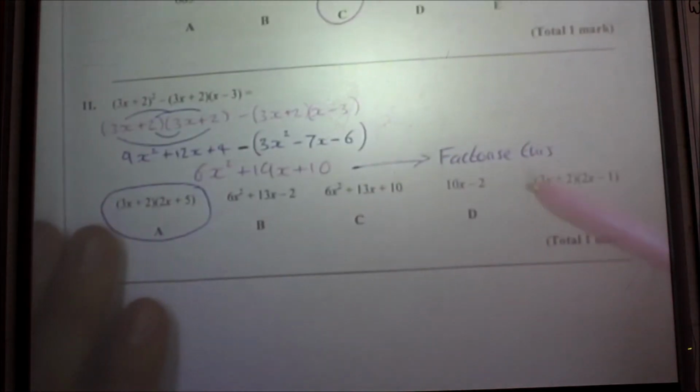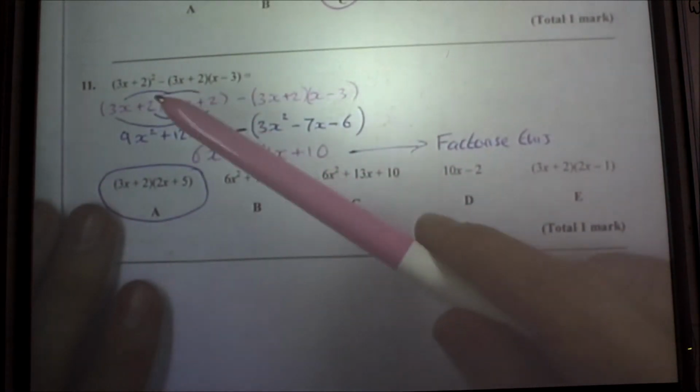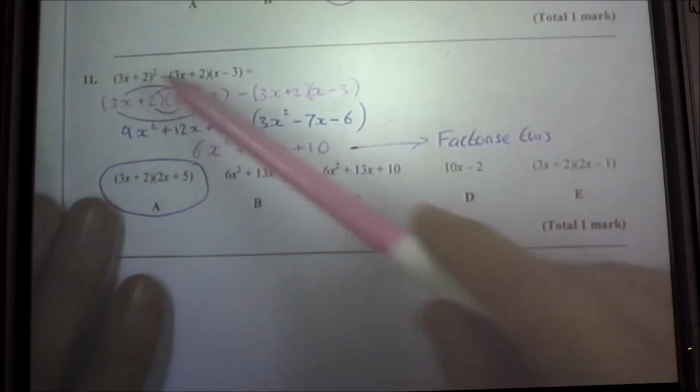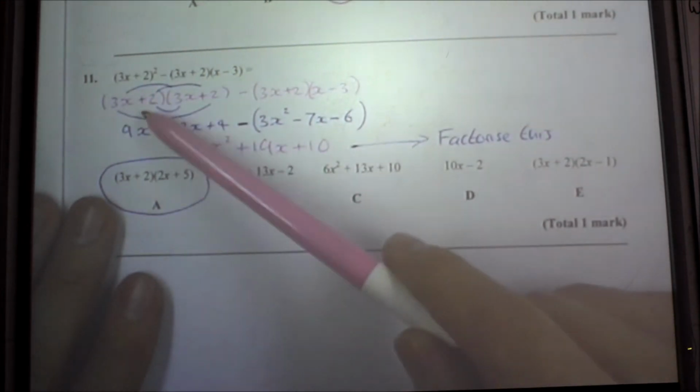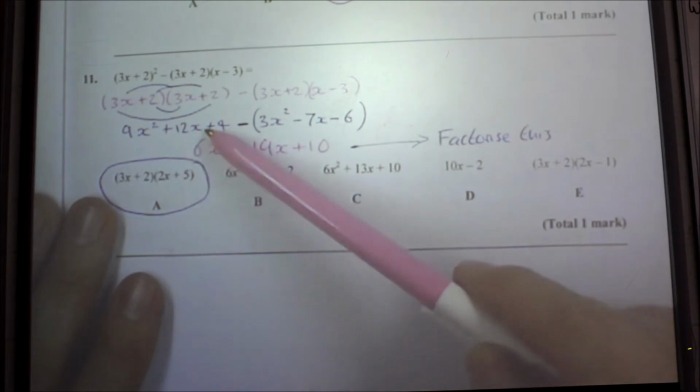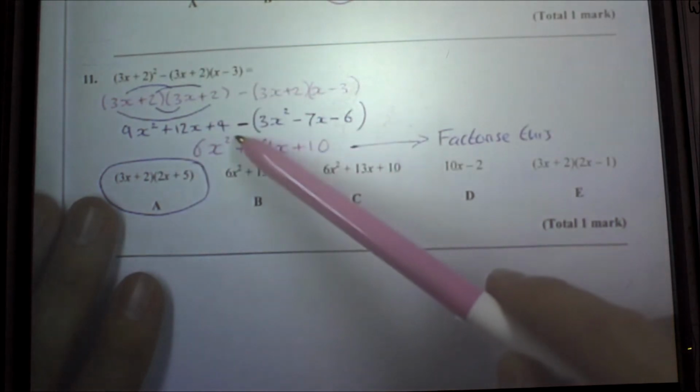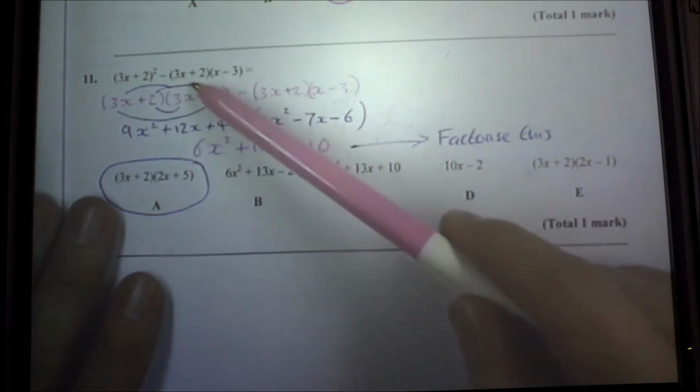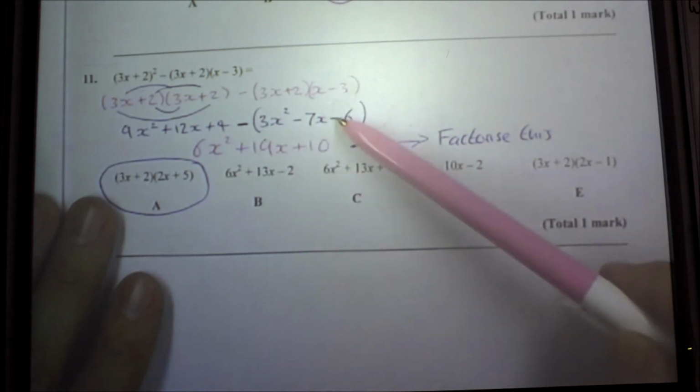Right, bit of algebra here. What you've got to do is multiply 3x add 2 out. So that's what I've done here. Look, 3x add 2 times 3x add 2 gives you that. Take away this lot here, and I multiplied that out as well, which leaves you with this.